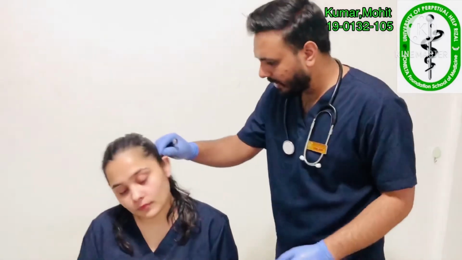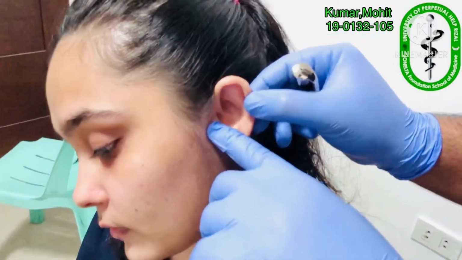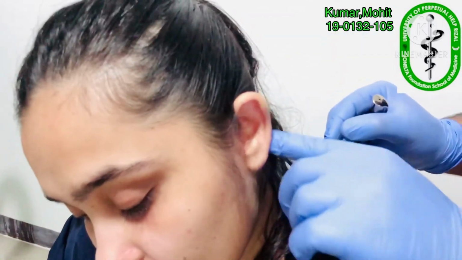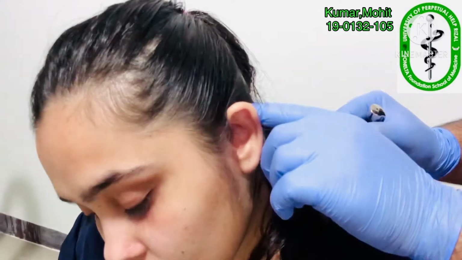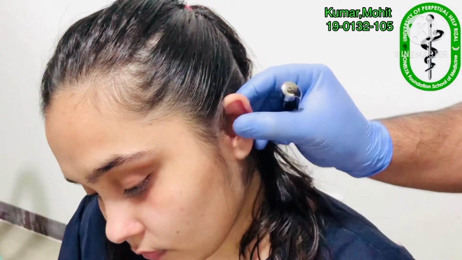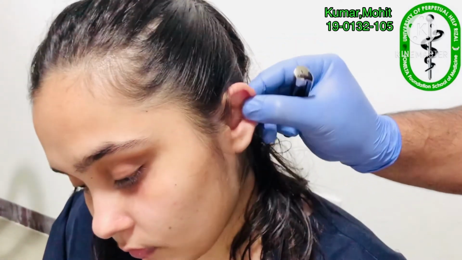First of all, we have to observe the external structure of our ear. We have to palpate here. Is there any pus or any deformities here? No, so it's fine. We have to palpate it properly, and it's fine from the external side.